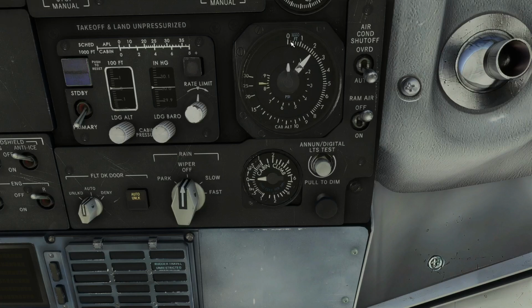So right now it's reading 0 because there is no difference between the outside and the inside because we're not pressurized. So as we climb, you want to look at this gauge and make sure you're pressurizing. If this little scale never moves and stays 0, you are not pressurizing. That's bad. You're going to reach 10,000 feet and start asphyxiating people.